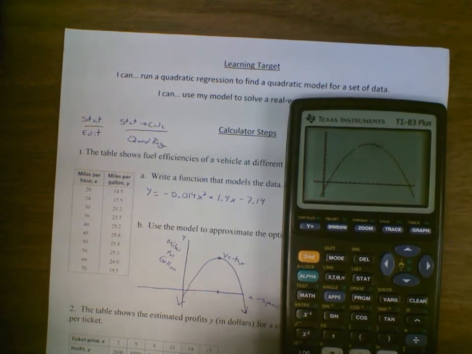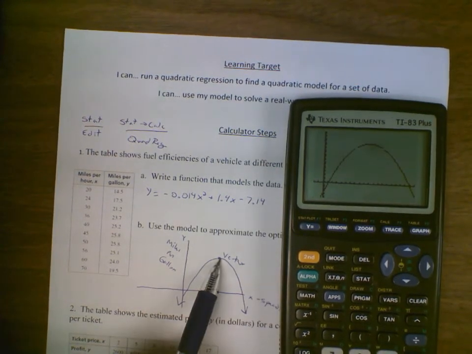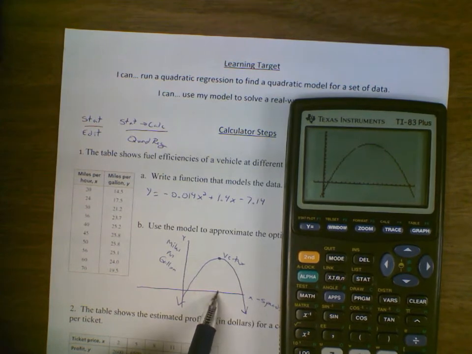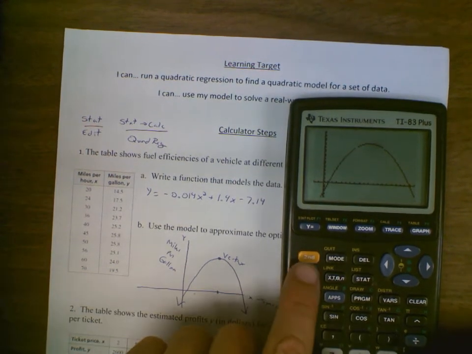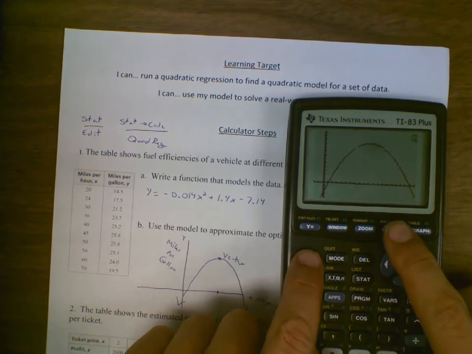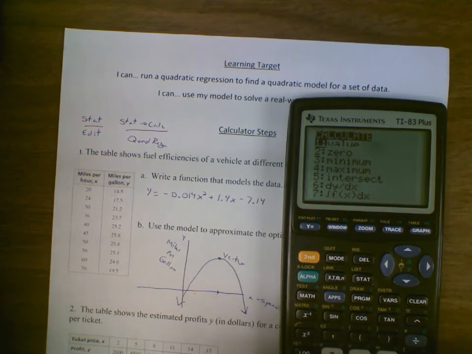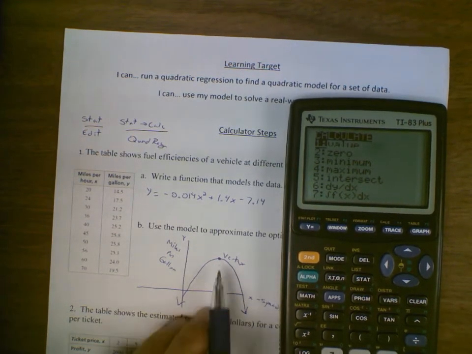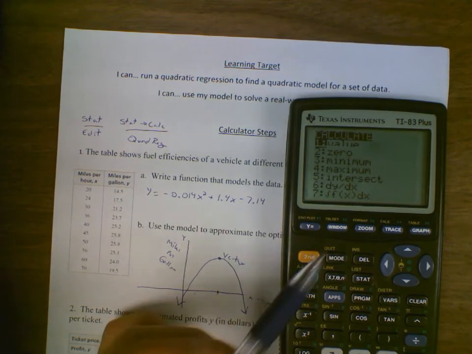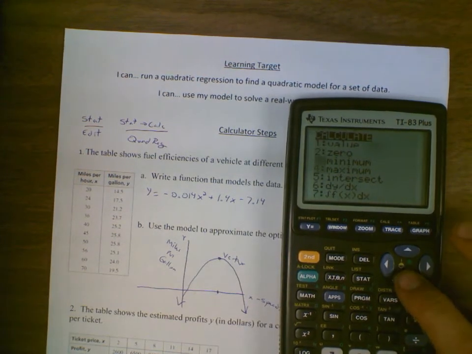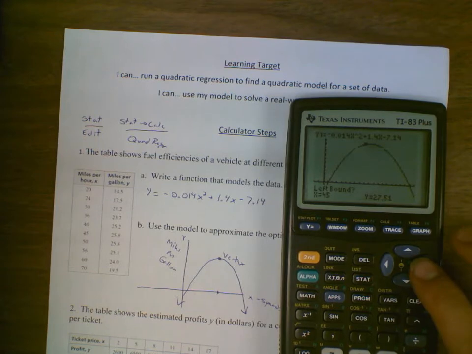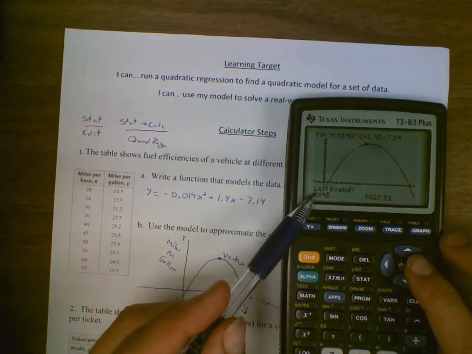Okay, so once again, I'm trying to find the vertex because that's going to tell me where that maximum occurs, what speed that's at. So to do that, you click second trace, and it brings you to this screen. Now this screen lets you calculate a lot of different values. We want to find where that maximum is occurring, so we're going to use number 4 down that says maximum. So I'm going to click maximum, and then you'll notice it says left bound.